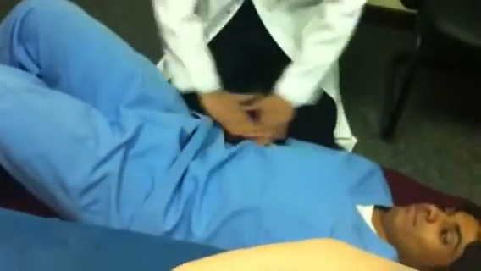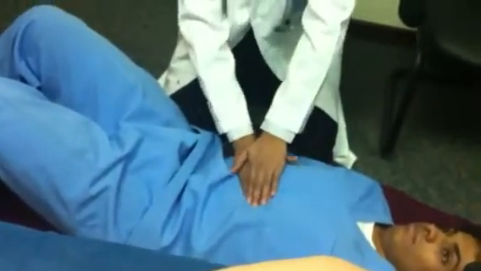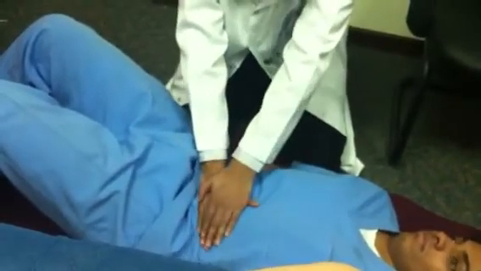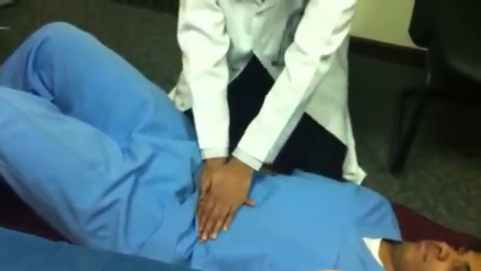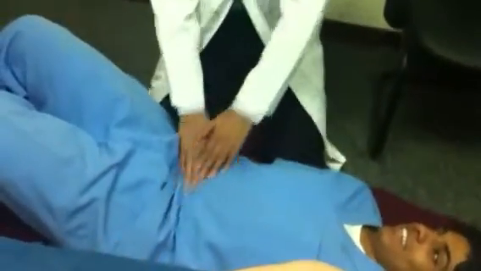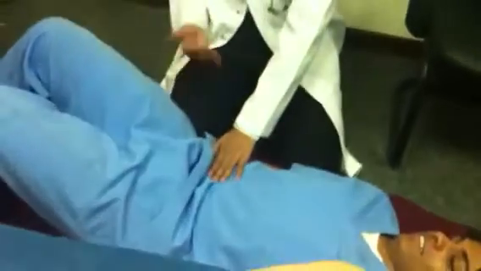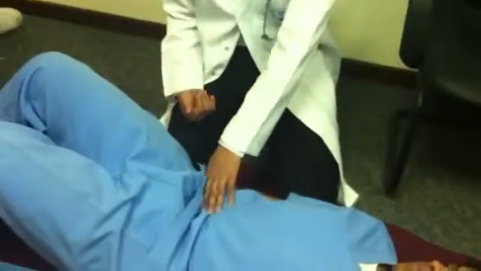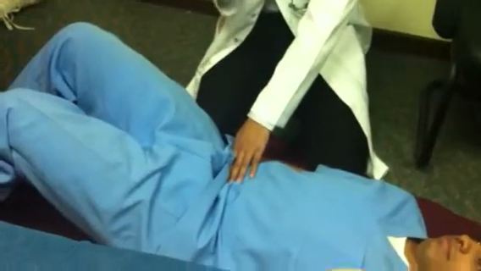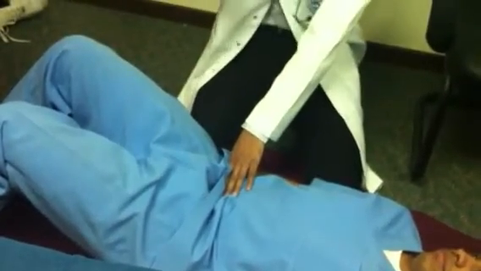So you do it in a clockwise direction, okay? And leave the painful area last. Take a breath. Any pain? Is there a pain? Okay. So check the right lower quadrant, where most probably the prominent structure which could be a problem is the appendix.